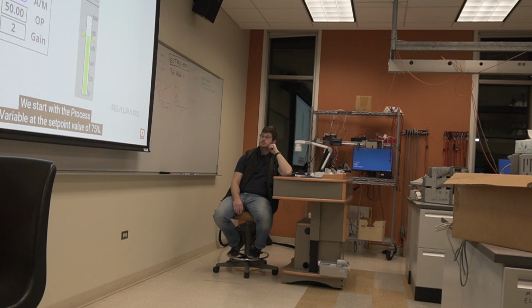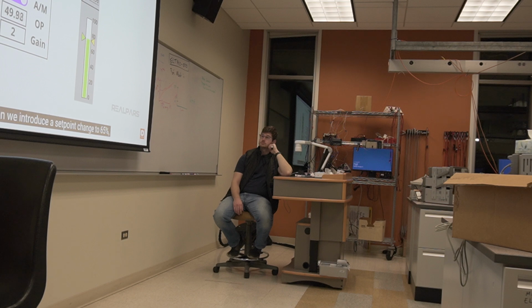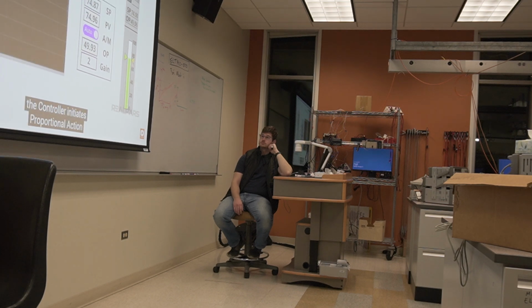We start with the process variable at the set point value of 75%. When we introduce a set point change to 65%, the controller initiates proportional action and attempts to change the process variable to move to 65%. But the process variable only goes to 69% and stays there.